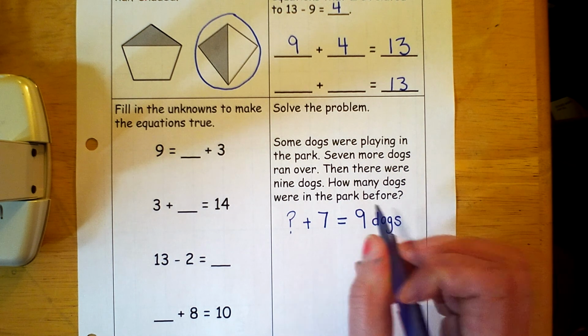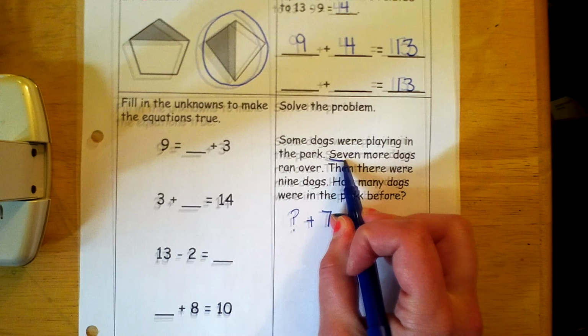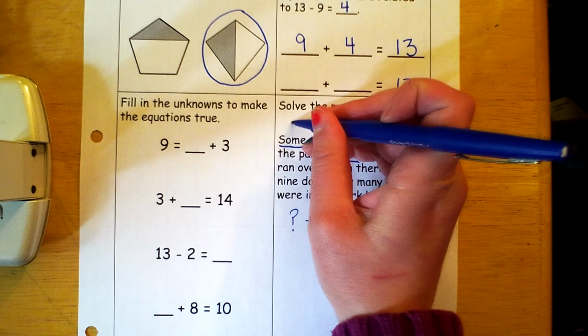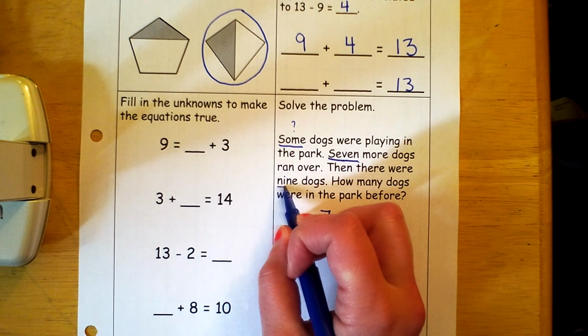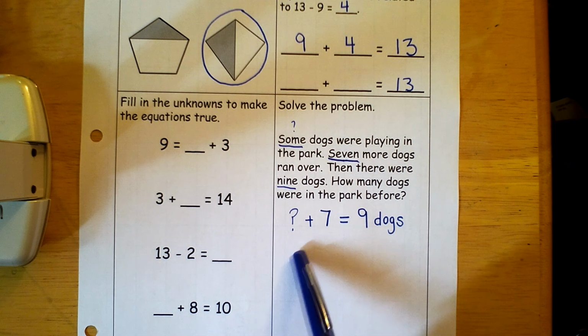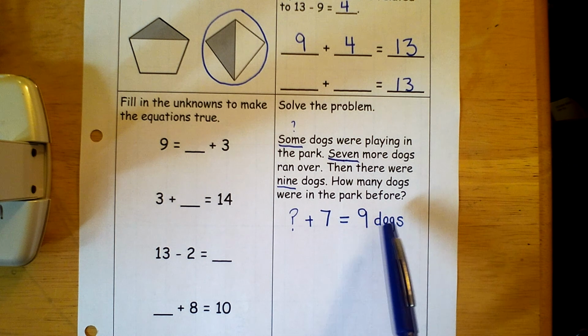And how did I get those numbers? Well, I have to know my number words. 7, some means question mark, and 9 is my total. Then there were 9 dogs. So this is my equation. Something plus 7 equals 9 dogs.